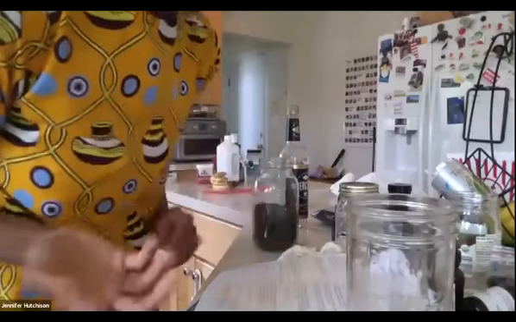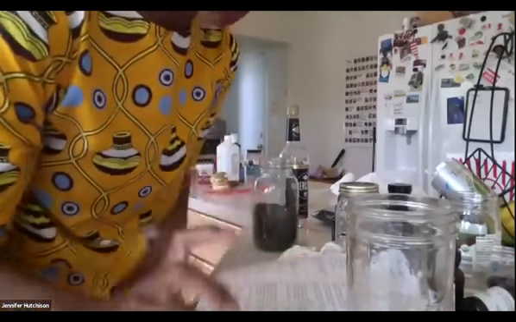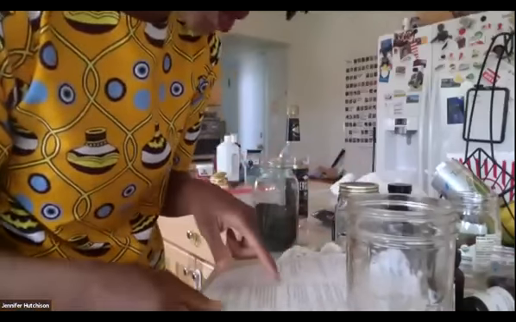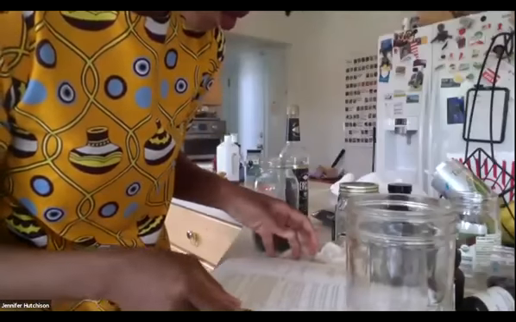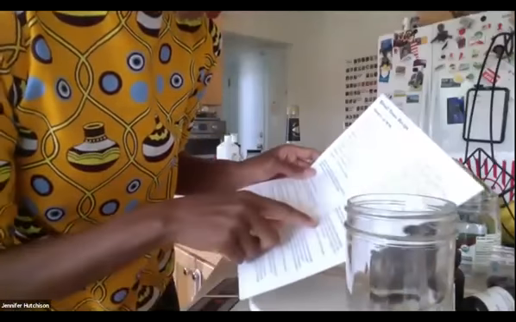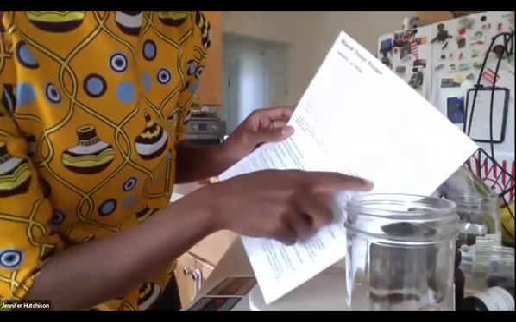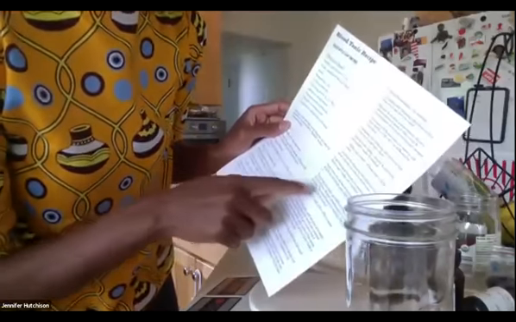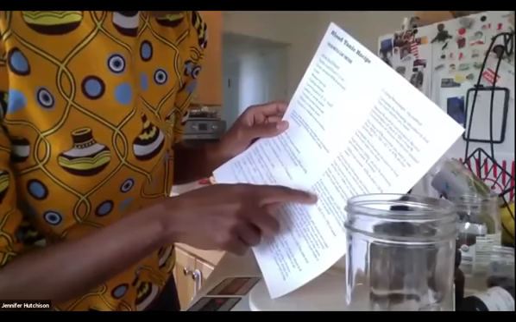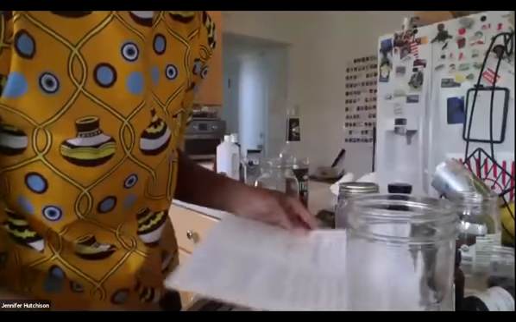So you don't have to do that. You can do 250. You can make them in small jars if you want to. So to do 500 mils, you'll need to multiply 500 times 0.42, which was our alcohol concentration. And that's going to be 210 milliliters of alcohol.